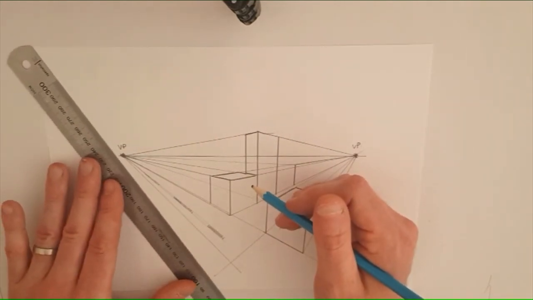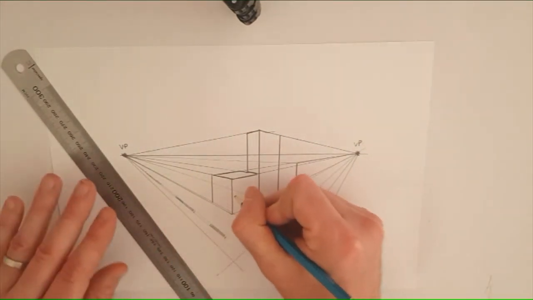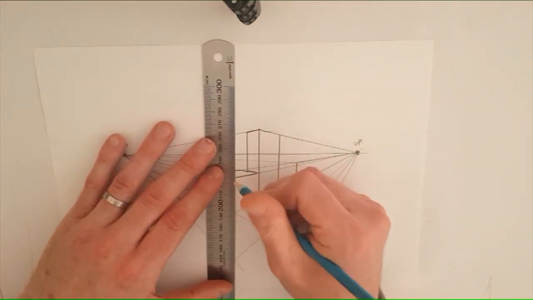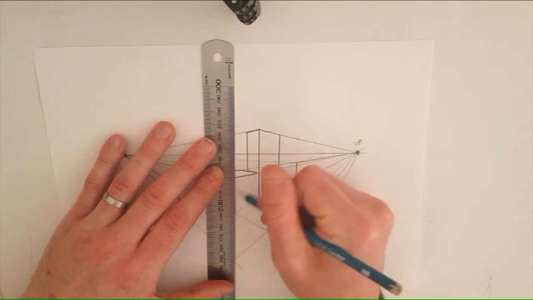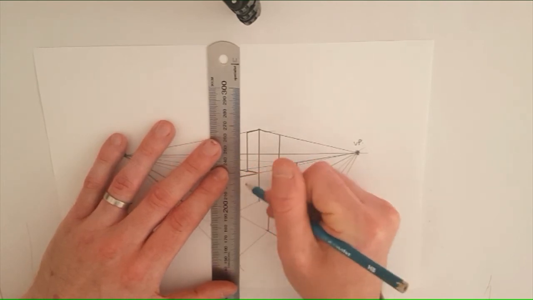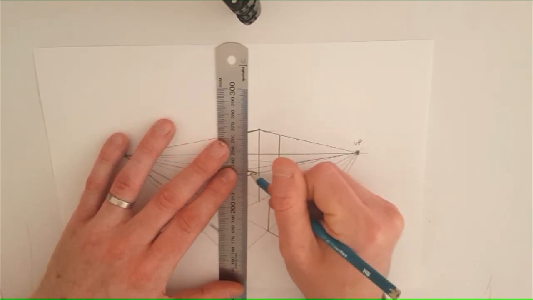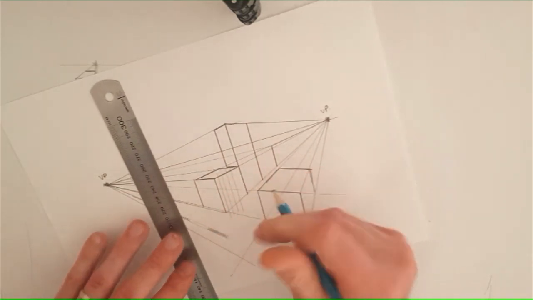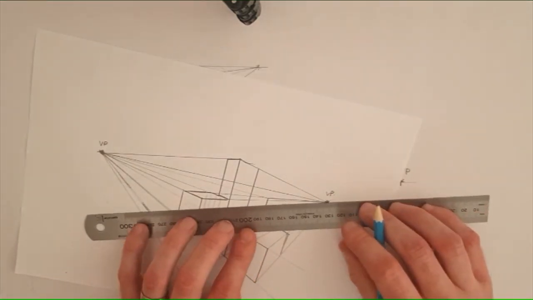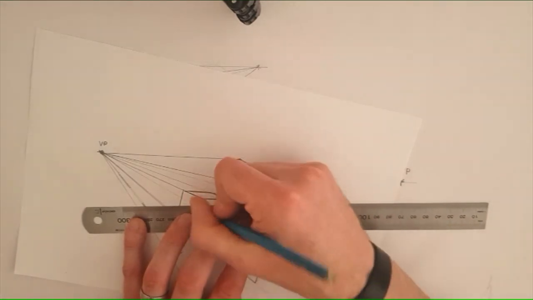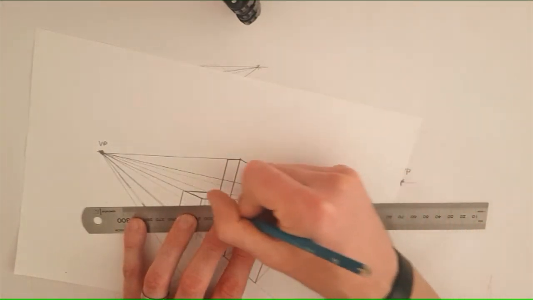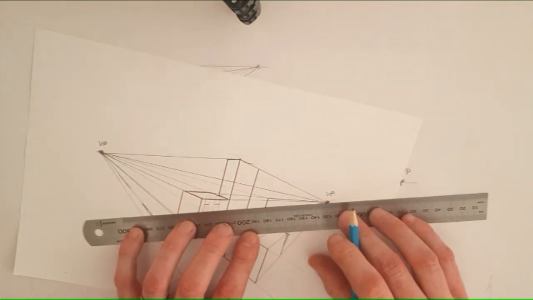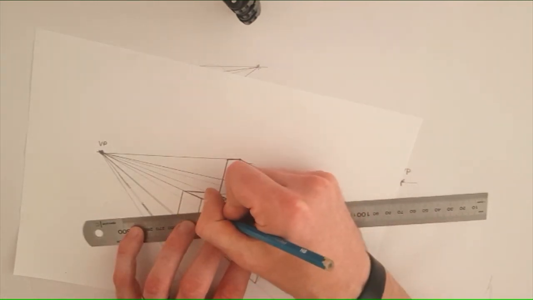And then if we really wanted to, we could put in details such as doors and windows. So we could have windows coming down. If we work out there, so to the vanishing point and coming down, we can work out how big we want our windows to be.